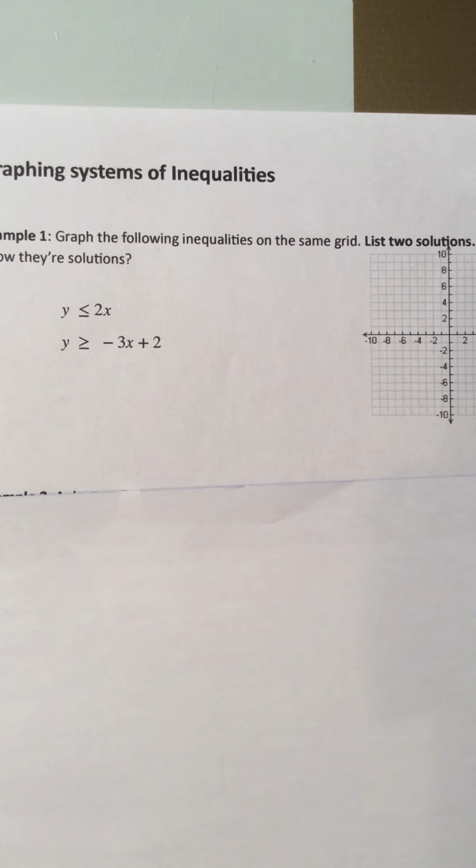Hey guys, so today we're going to be graphing systems of inequalities, which means you're going to be graphing two inequalities. What I recommend for these notes is to have two separate colors just so you can distinguish between the two of them and look at the shading.